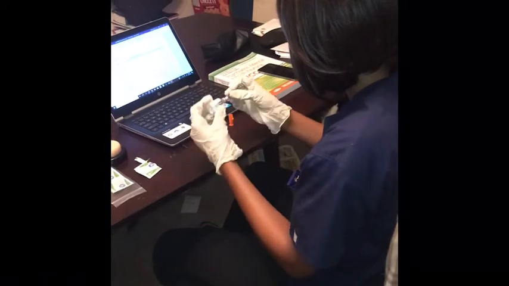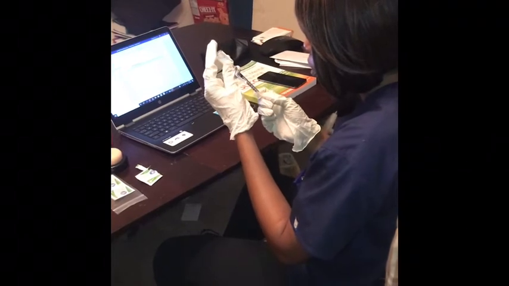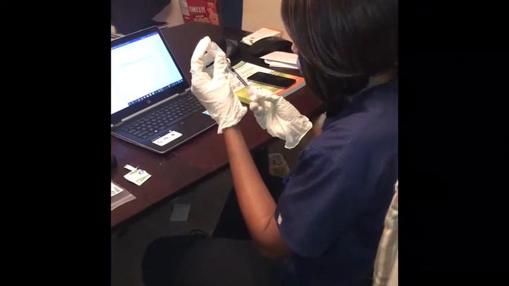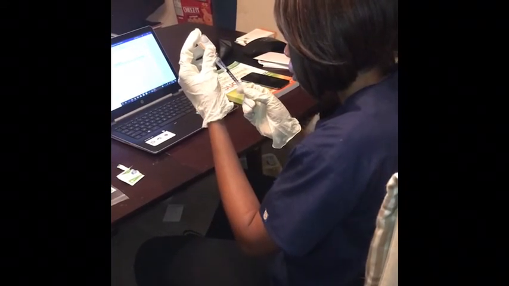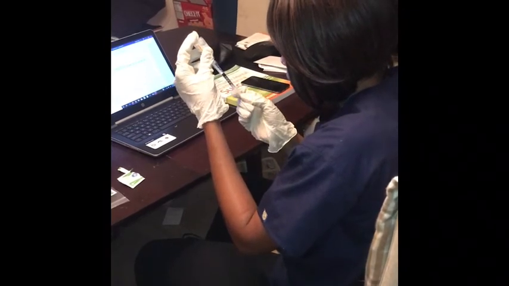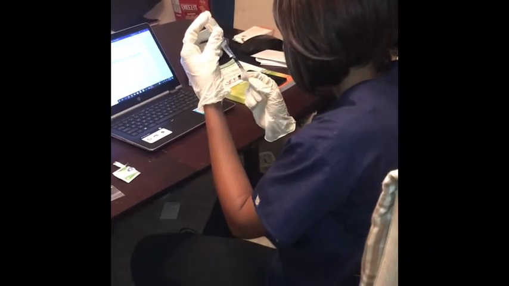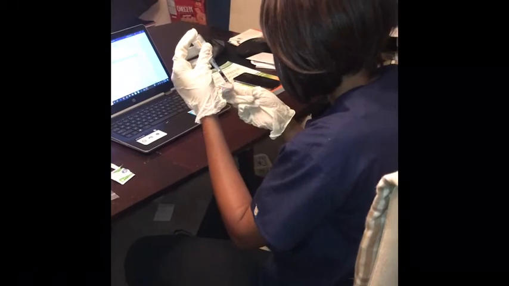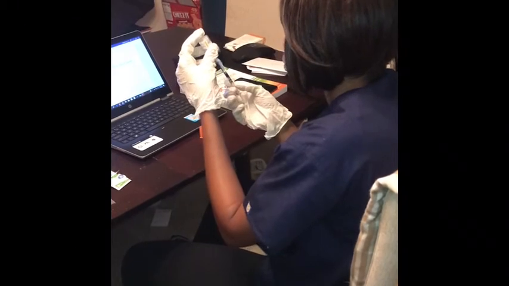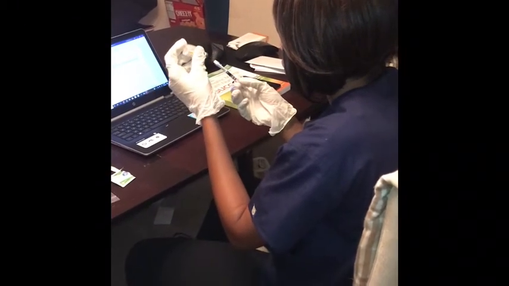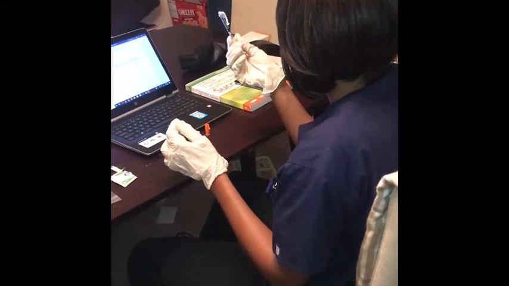And then I'm going to take out 58 units. If I get any bubbles into the syringe, I have to redo the procedure to get rid of the bubbles. Checking for the bubbles. There are no bubbles. And then I'm going to recap it.